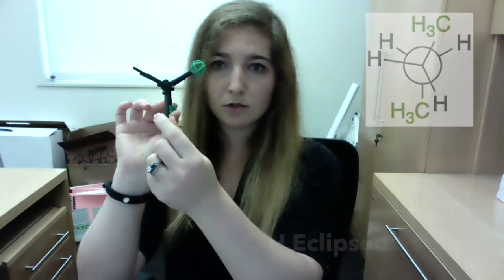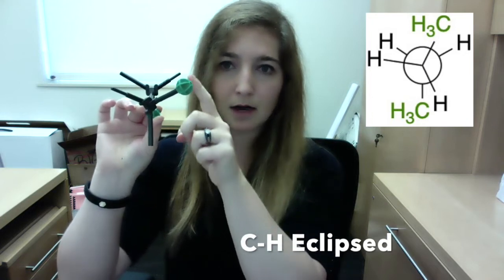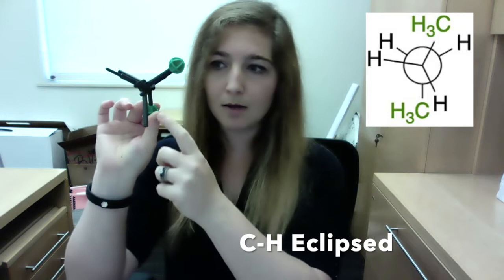Then we want to keep rotating. So we're going to do one rotation, and we see that we end up with an eclipsed conformation. So this one, the CH3 at the front is eclipsing with the H at the back. If we just tilt it a bit, we can see what it's eclipsing with. The CH3 at the bottom is eclipsing with an H at the front.